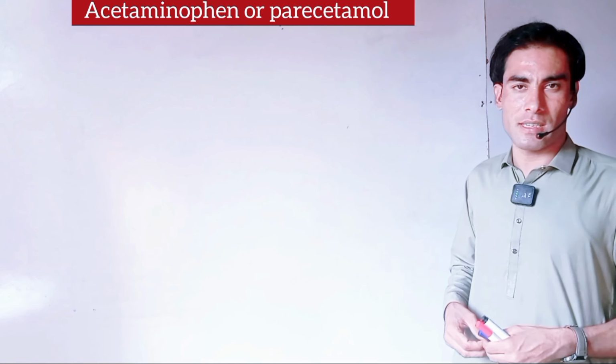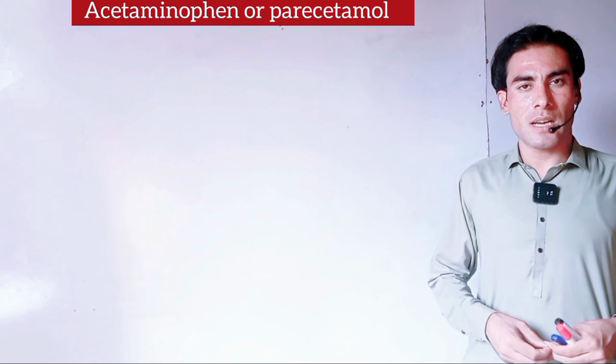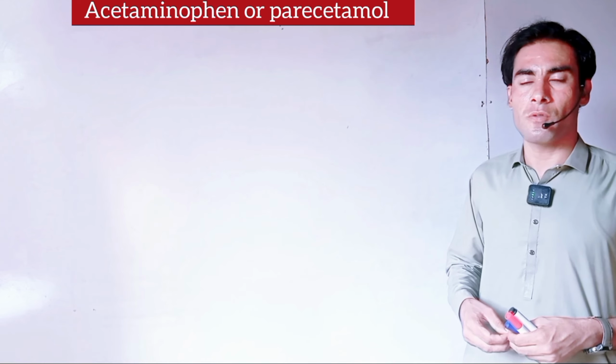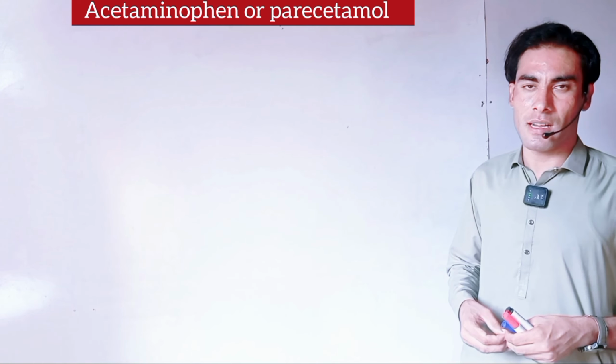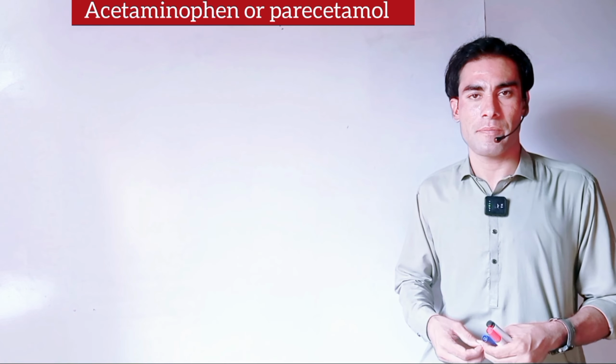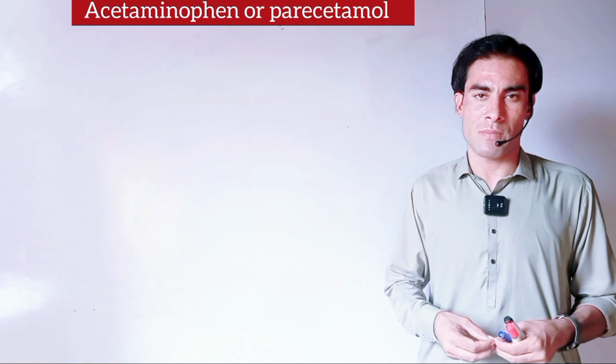So, uses of acetaminophen. Acetaminophen is used in different conditions. It is the most commonly used over-the-counter analgesic in case of headache, toothache, muscular pain, menstrual period pain, etc. It is also used as a peripheral analgesic in case of peptic ulcer, children, and bronchial asthma.